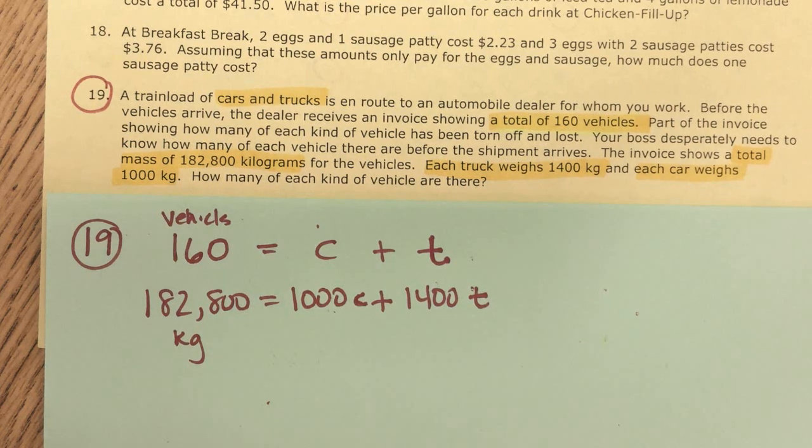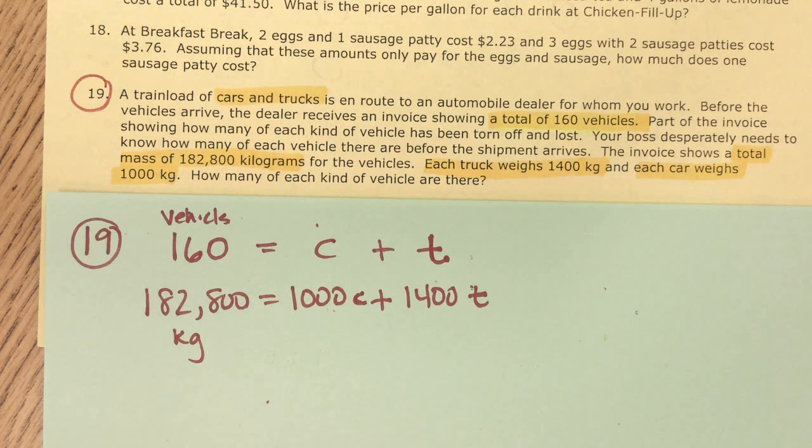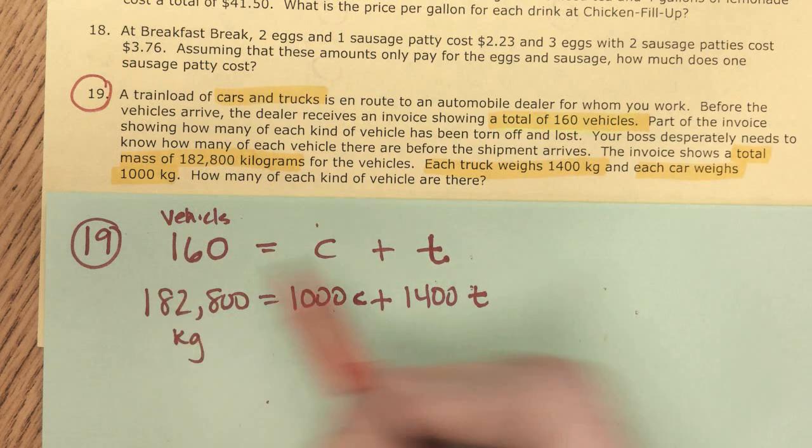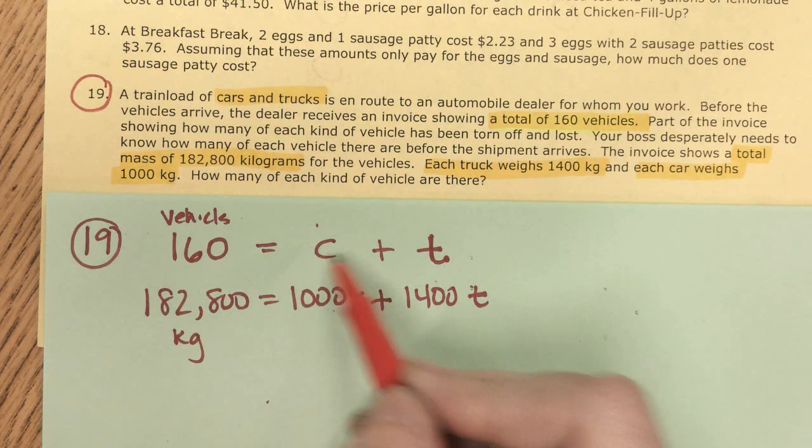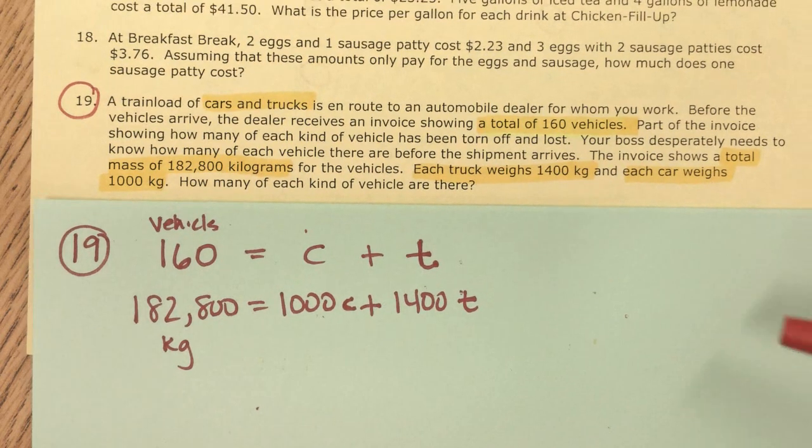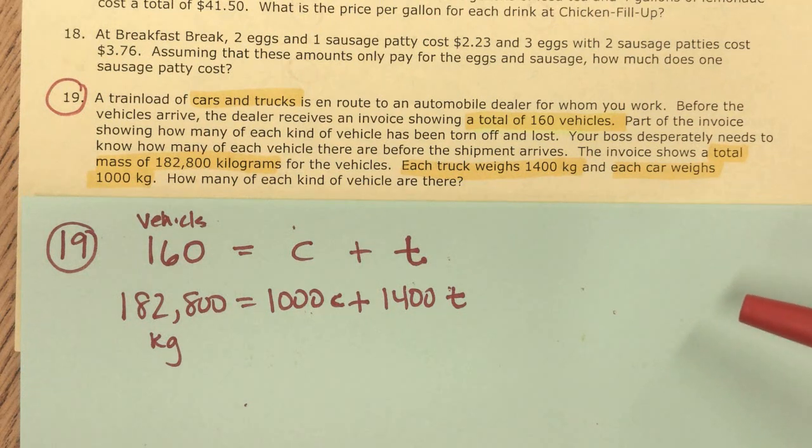If you guys want to, tomorrow in class, I can solve this one with you. It's pretty easy. We just need to make a zero pair, so we'll multiply only the top row by either negative 1,000 or negative 1,400. But if you guys want me to, let me know tomorrow in class, and I will go ahead and do that one with you.